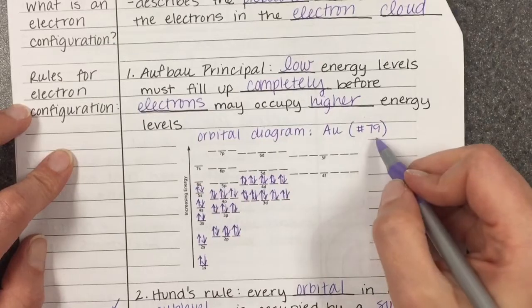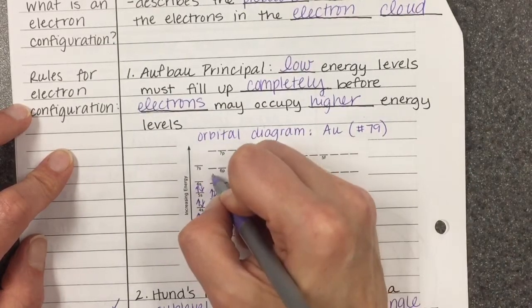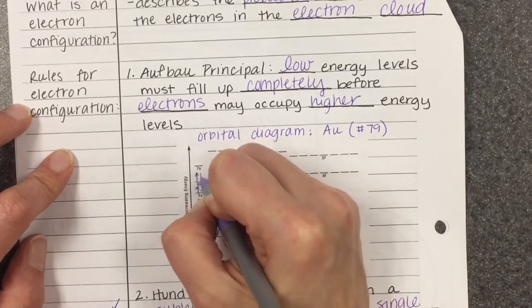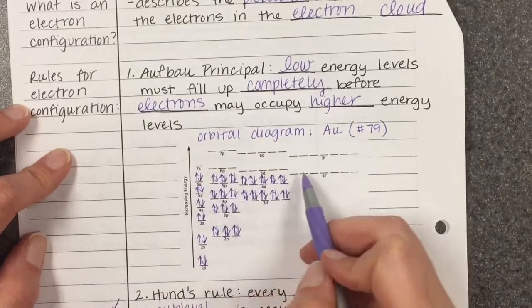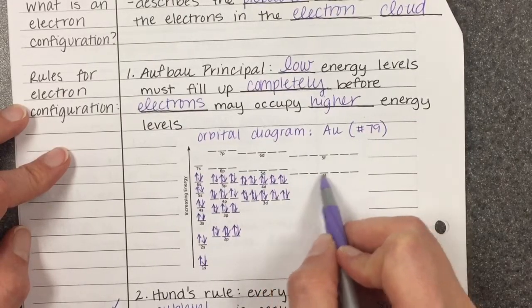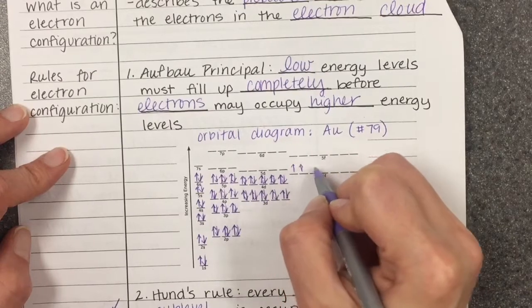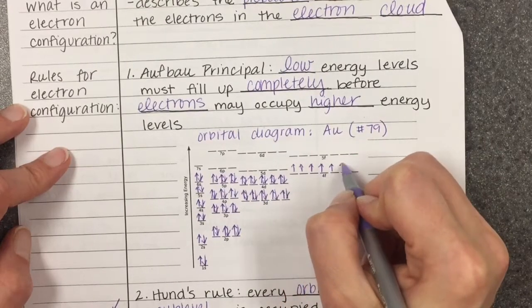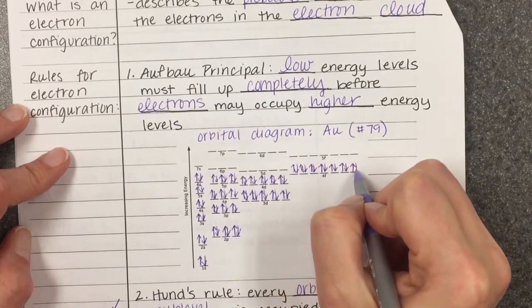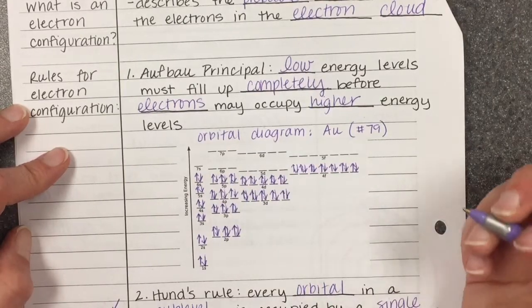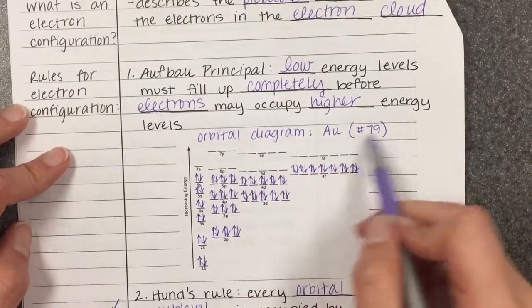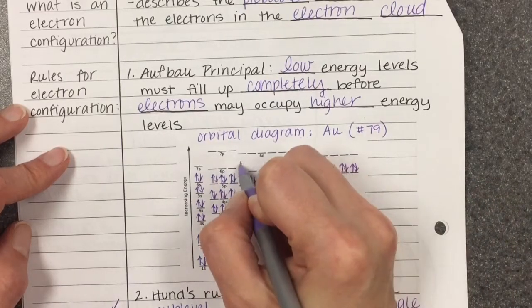And I'm still not done yet because we need a total of 79 electrons. So I'm going to keep going. 5p fills up next. Then the 6s. And then if we look over here, the next lowest energy sublevel is going to be the 4f sublevel. So I'm going to fill that one up with 14. And that gives me a total of 70 electrons so far. We've drawn 70 arrows, okay? So if I need 79 total, I need 9 more. I'm going to go to the 5d sublevel.